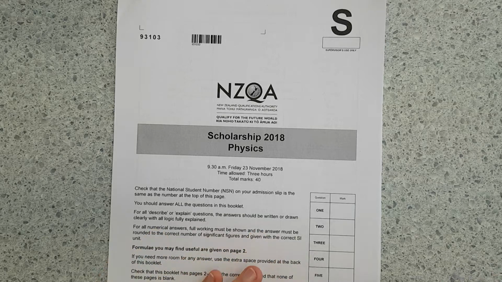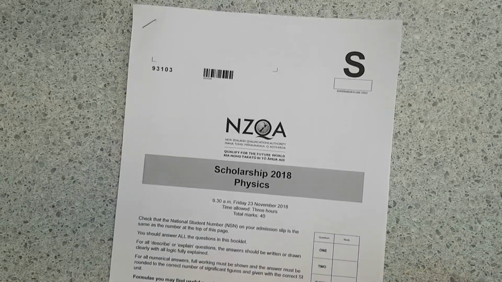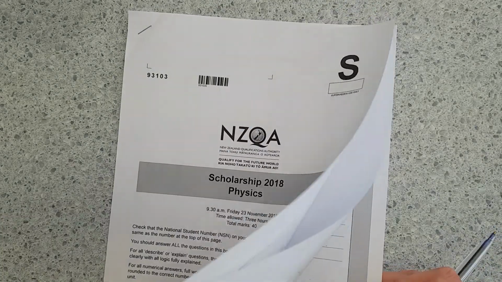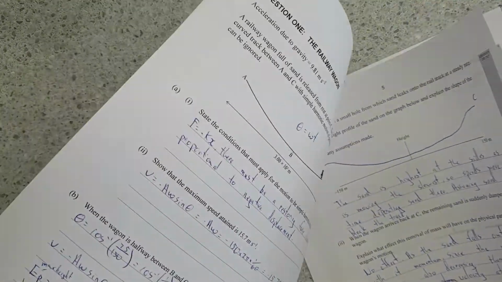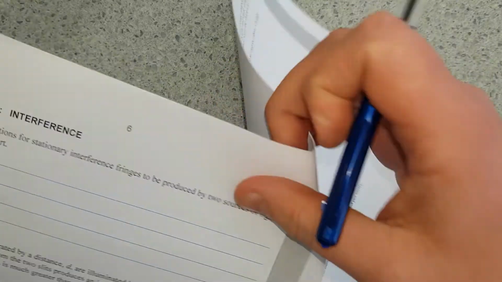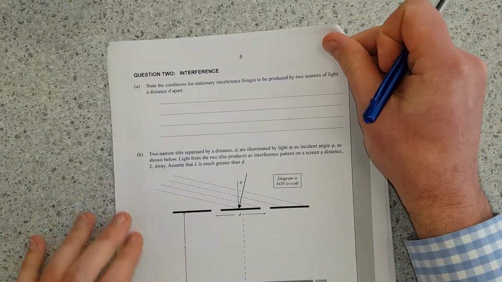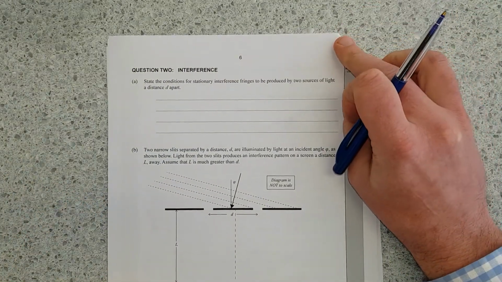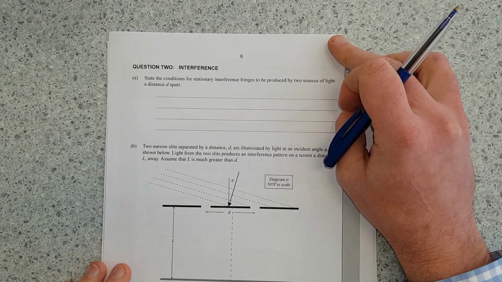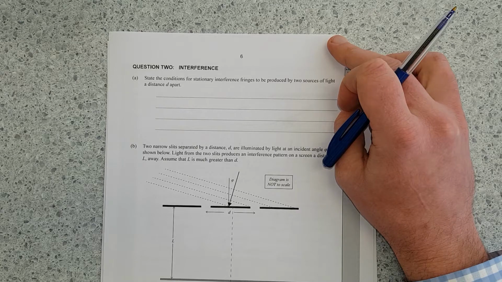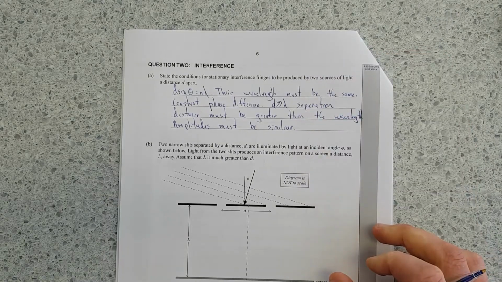This video I'll be working through question 2 of the 2018 scholarship exam. Right, question 2. Interference. State the conditions for stationary interference fringes to be produced by two sources of light at distance d apart. So I'll pause, write the answer and discuss.